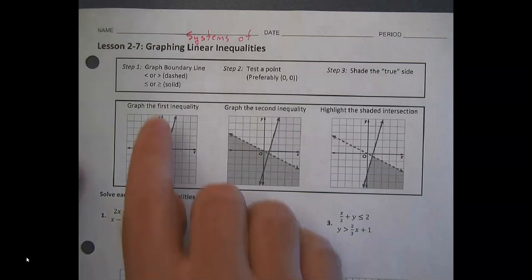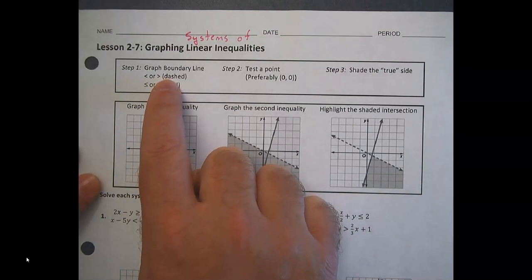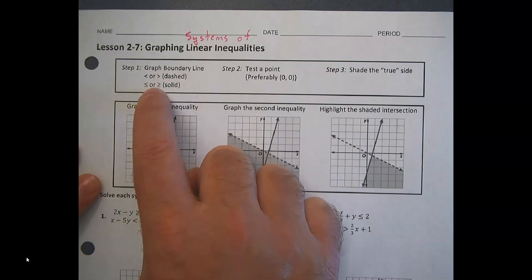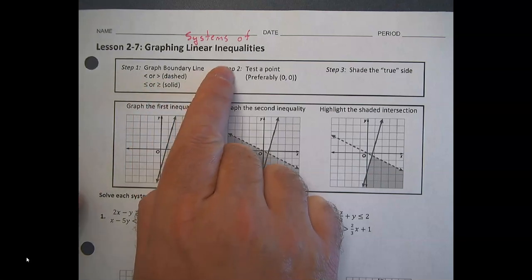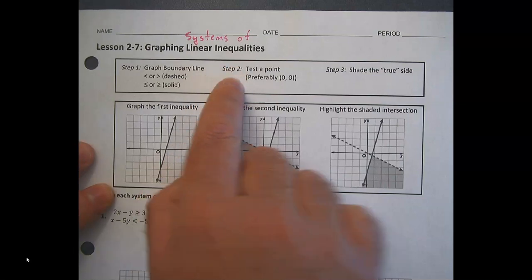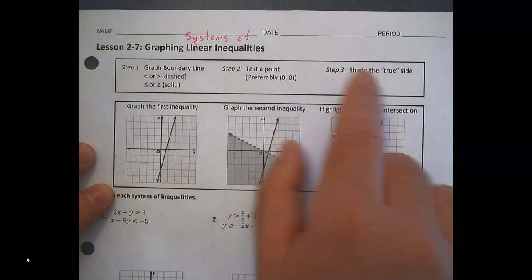So we're going to start off, it's the same kind of idea. We're going to graph the boundary line. Remember, if it's less than or greater than, it's dashed. If it's less than or equal to or greater than or equal to, solid. Then after we draw the line, we test a point. Preferably you try 0, 0, and then you shade the true side.